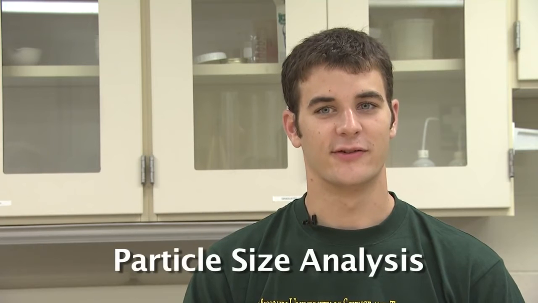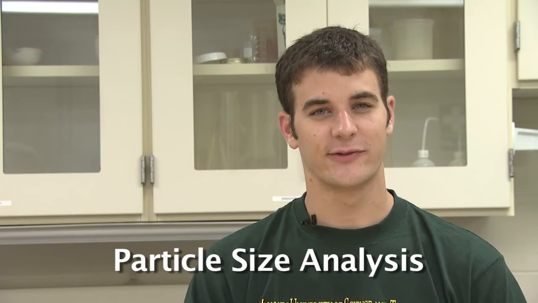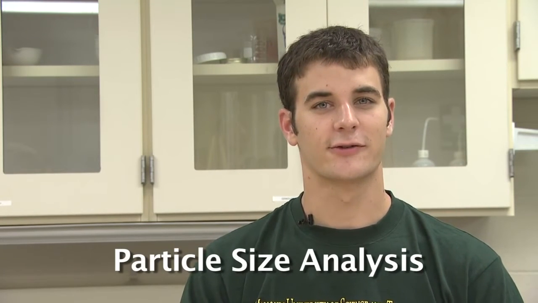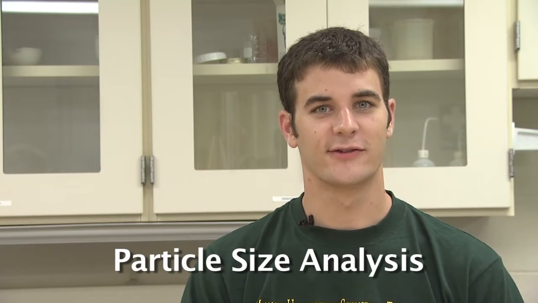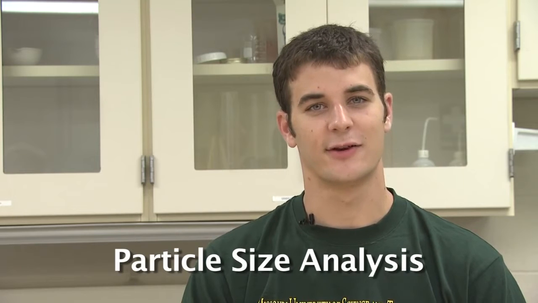The practical applications of the particle size analysis in geotechnical engineering include soil description, quantitative soil classification, and correlations to permeability based on the Hazen's equation.